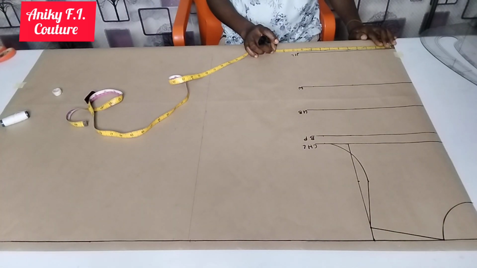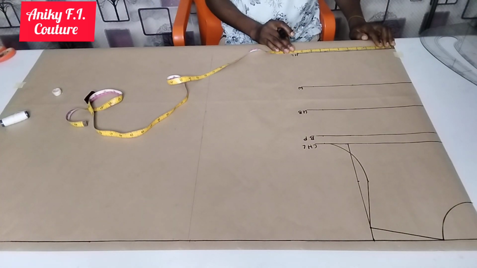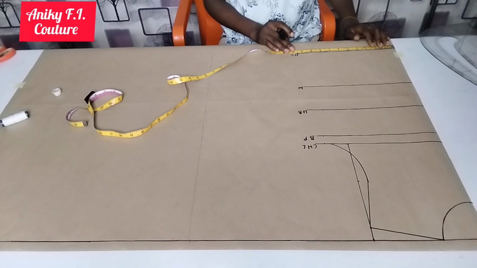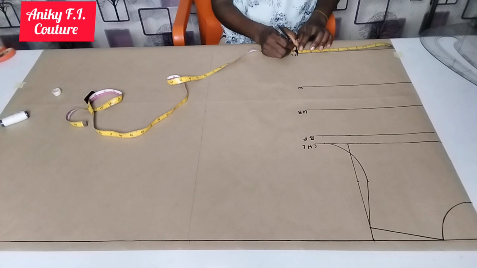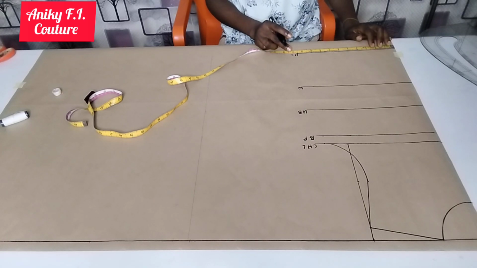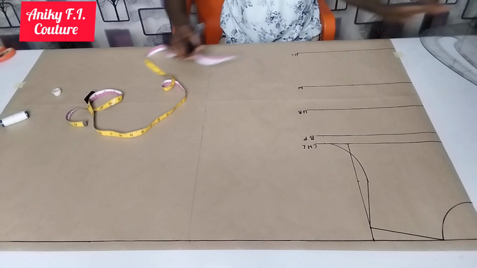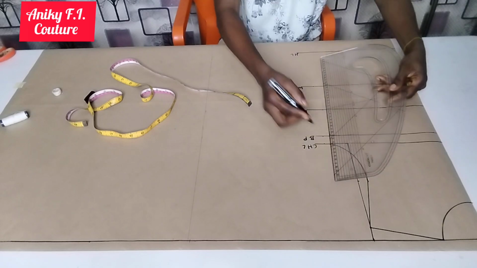So on my hip line, I'm going to input a quarter of my hip to it. My hip is 38 inches divided by 4 gives me 9.5, plus 1 inch, that will give me 10.5 inches, which is here. So I'm going to connect all the points now.